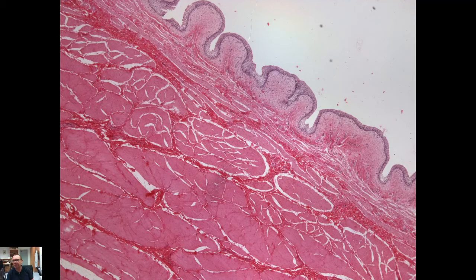Higher magnification: transitional epithelium, lamina propria, folds of the mucosa when the organ is empty, and also thick epithelium when the organ is empty and contracted. Smooth muscle tissue forming many bundles, and serosa isn't in this picture, but you can imagine that it must be outside.